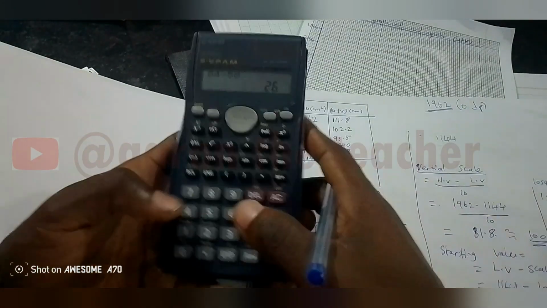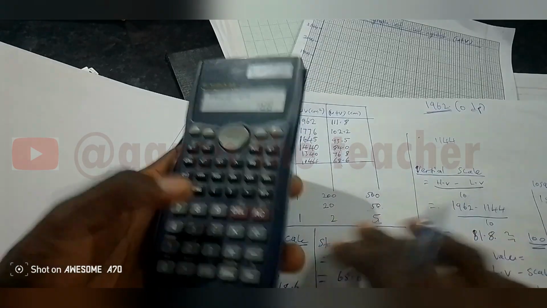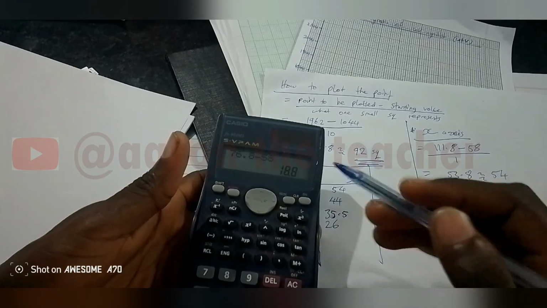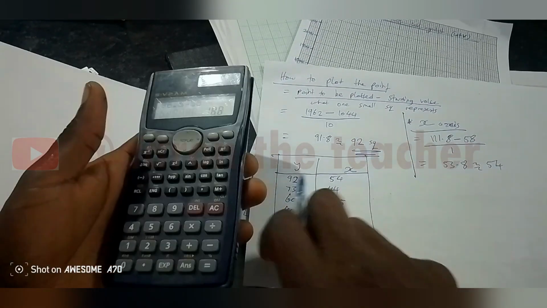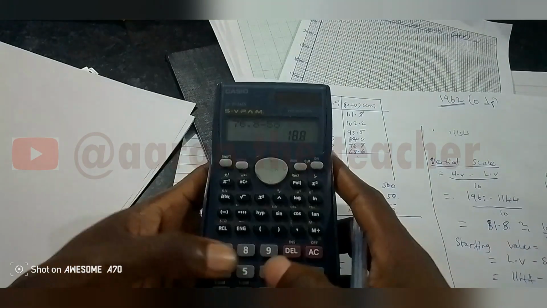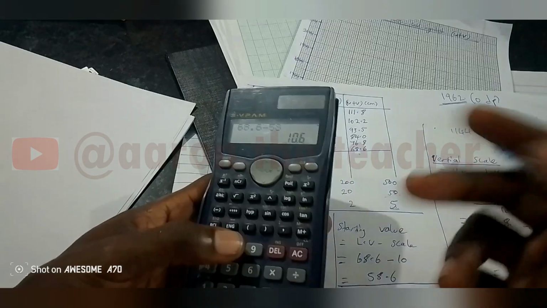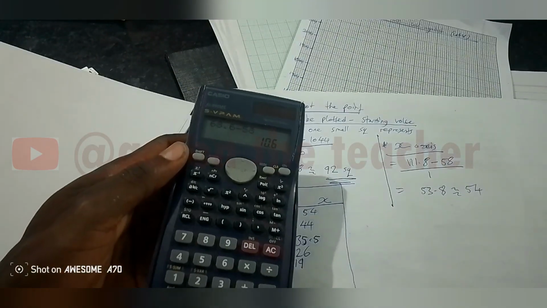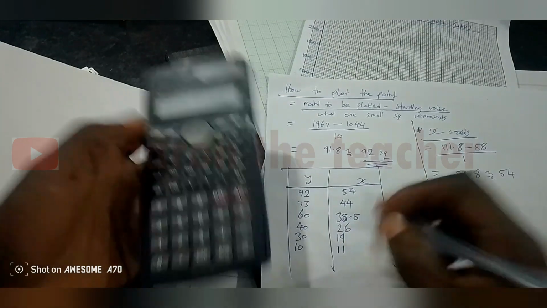Then second last, 76.8 minus 58, giving us 18.8. Of course, we round off to 19 small squares, so there will be 19. And then the last one, 68.6 minus 58, giving us 10.6, which we are going to round off to give 11 small squares.